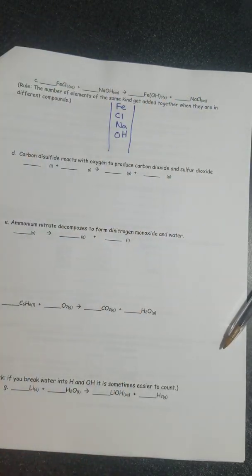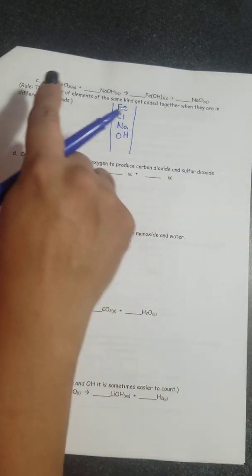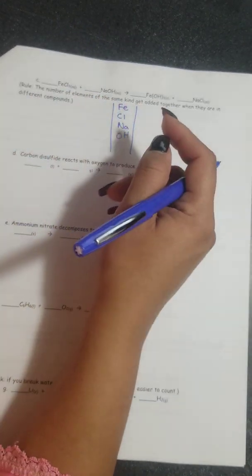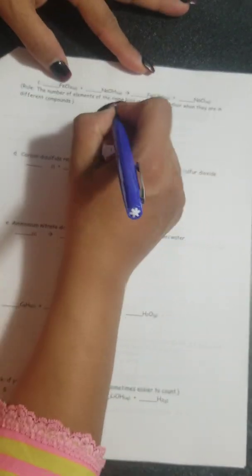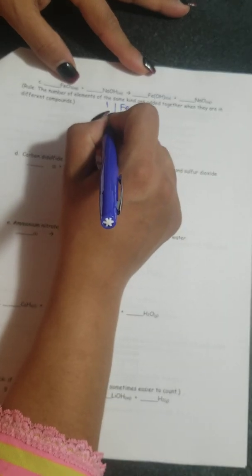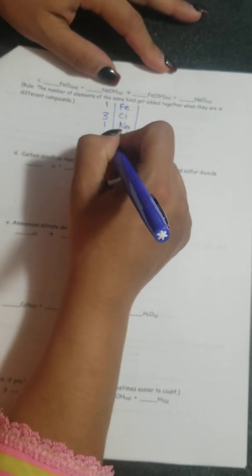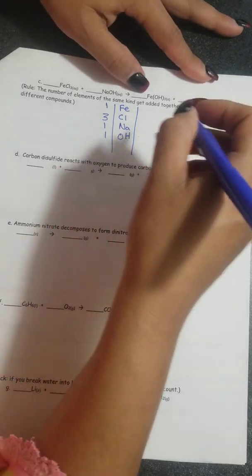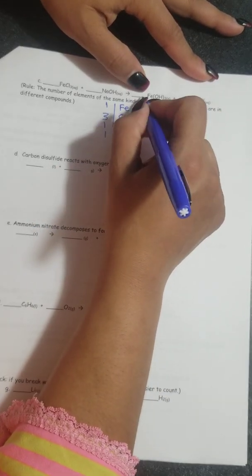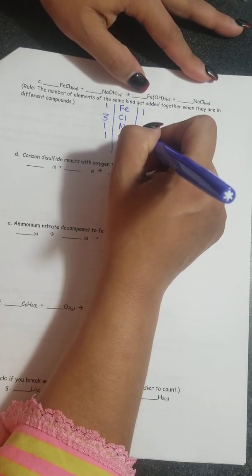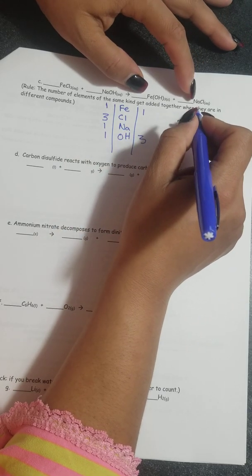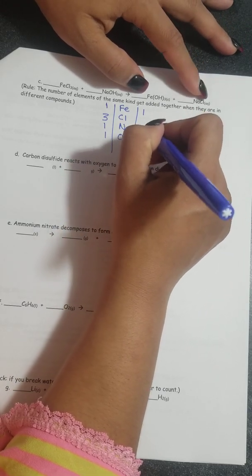Let's draw my wall. I'm going to start my multiplication of C. 1 times 1 is 1. 1 times 3 is 3. 1 times 1 is 1. 1 times 1 is 1. Fe, 1 times 1 is 1. 1 times 3 is 3. 1 times 1 is 1. 1 times 1 is 1.